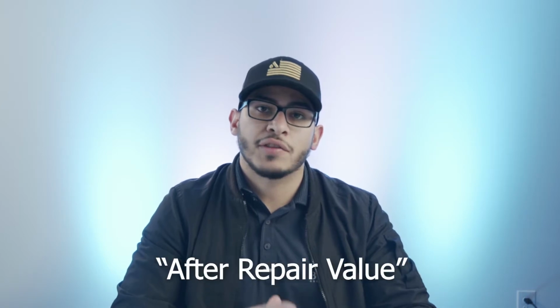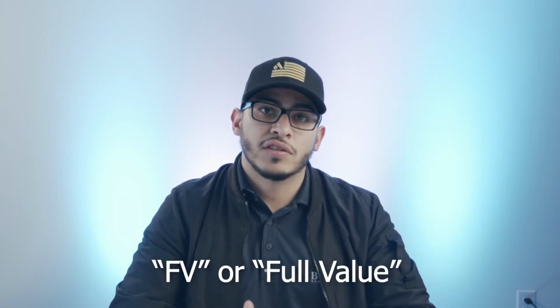ARV stands for after repair value. Another word for ARV is FV, which means full value of a property. So if an investor ever asks you what's the FV or ARV of a property, they're just asking what is the property worth after it is fully remodeled and listed on the market. So let's get into how to get your ARV.